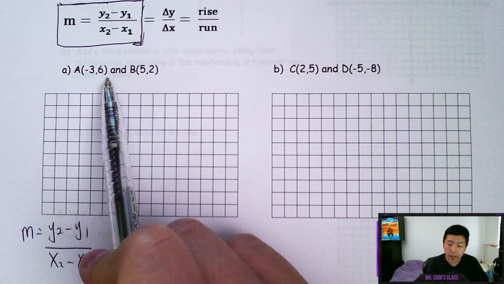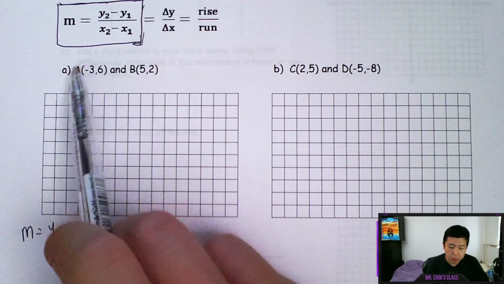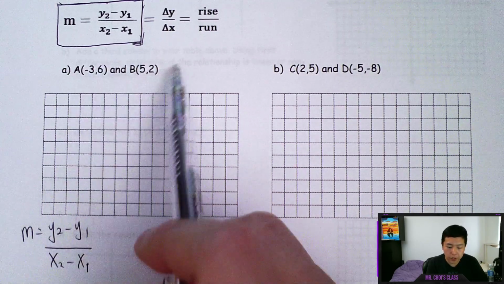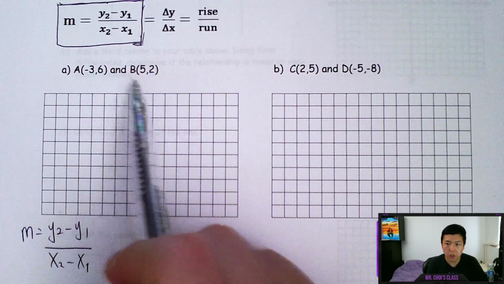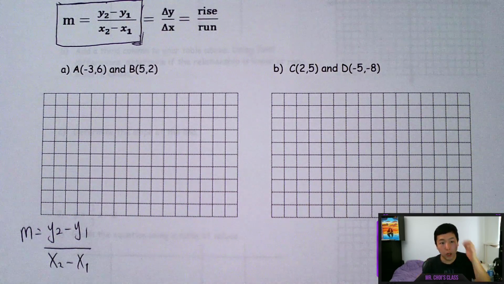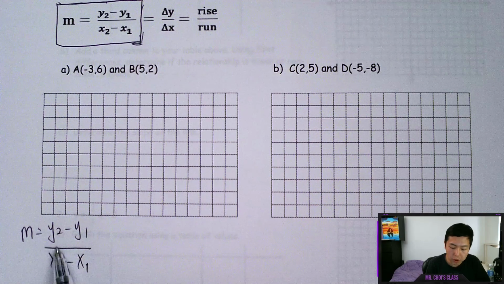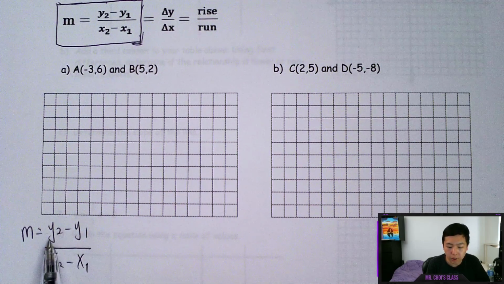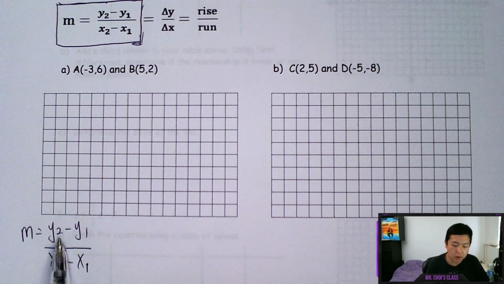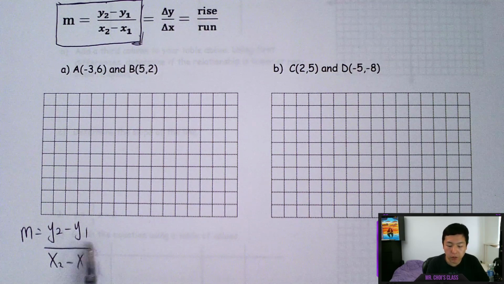If that's the case, this would be x1, y1, this would be x2, y2. So the 2 and the 1 that are subscripted basically tell us which point we are getting the value from. If it's y2, it's saying we need the y value of the second point. For y1, it's the y value of the first point, and so on and so forth.